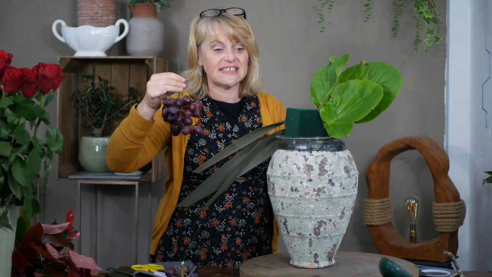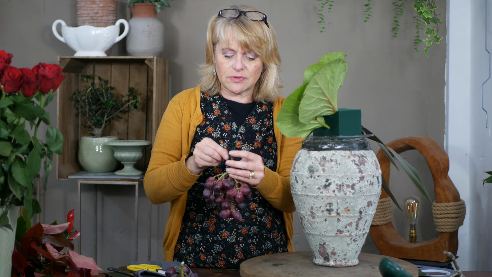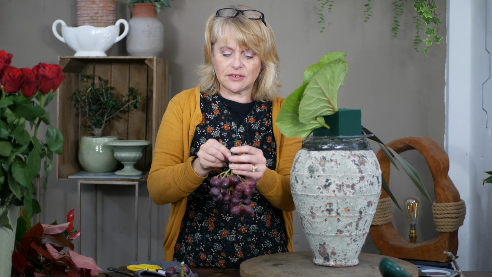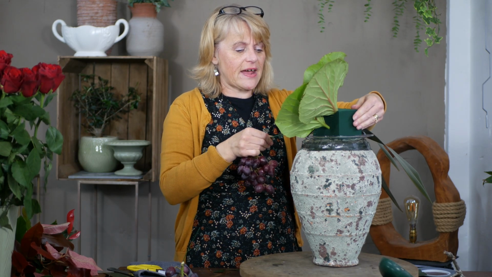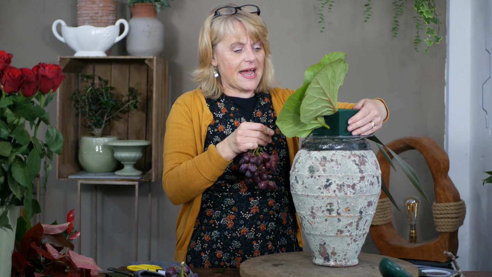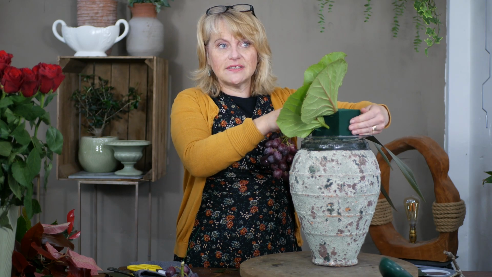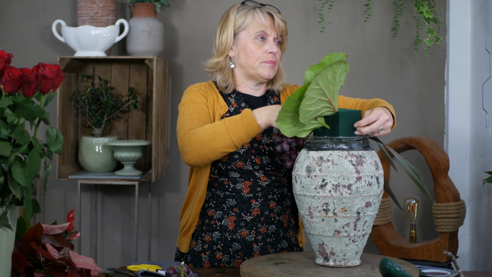But what I've done there is I've wired the top section onto quite a heavy gauge wire because it needs to hold the weight. So the grapes are quite heavy, and without that extra wire, the bunch is just going to keep sliding out of my floral foam. So what I'm going to do here is insert another wire, and I'm going to try and get it all the way through the foam so that it hooks onto the plastic container there at the back. And then by clipping it onto the container at the back, I know I've got that extra support.